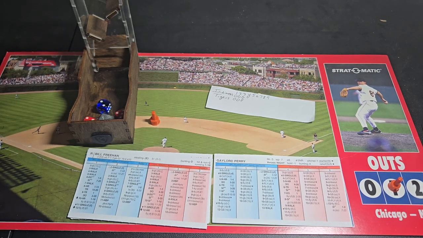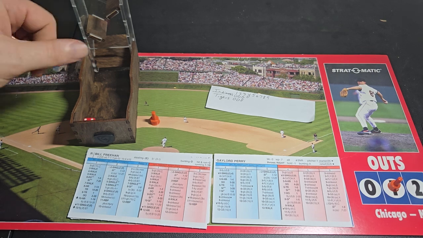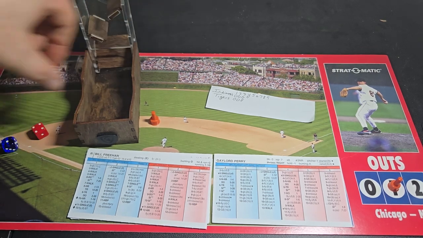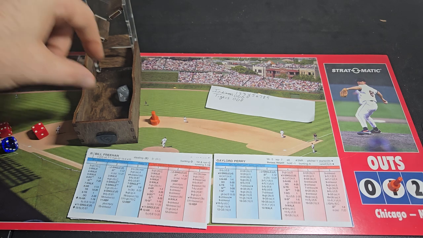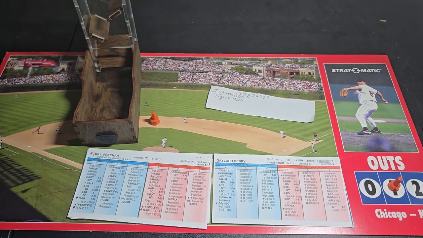And they will hold Northrup on. Another havoc roll for Perry. As the stadium gets a little louder, as they've scored their first run today.